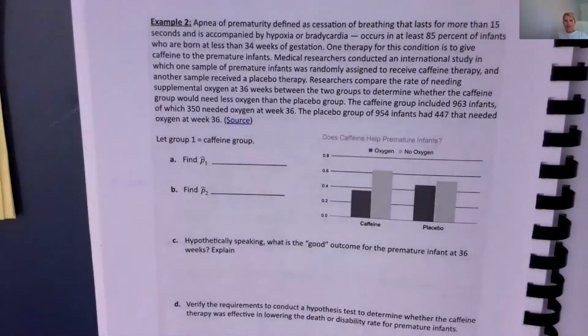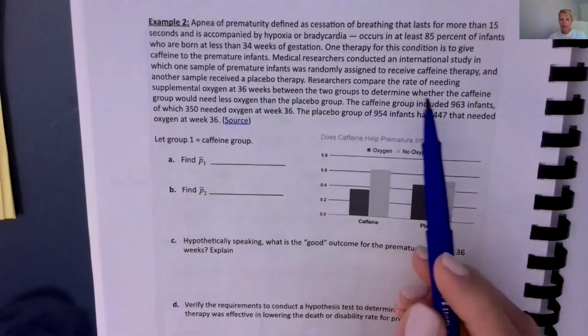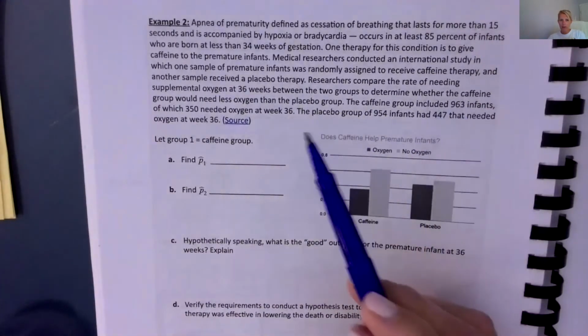So this data here is talking about infants that were born earlier than 34 weeks, and talking about their supplemental oxygen. So they decided that they were going to give the 2 groups, whether they were going to give them caffeine or not.